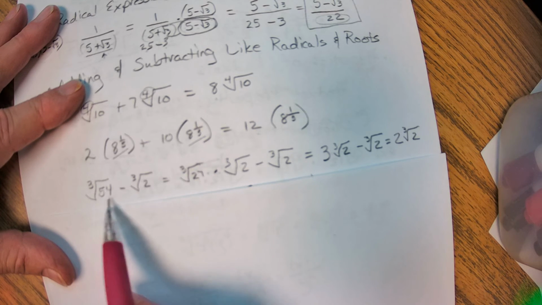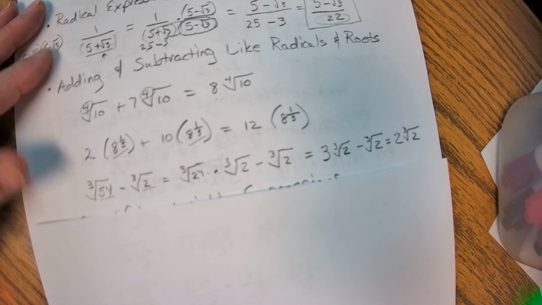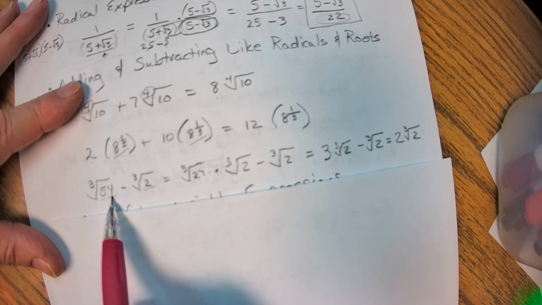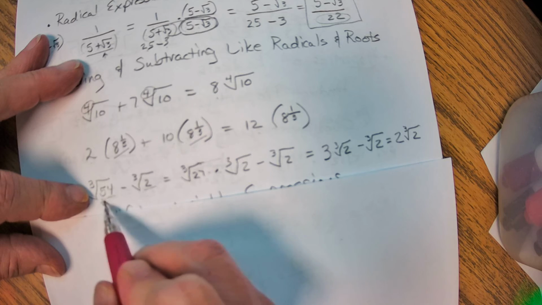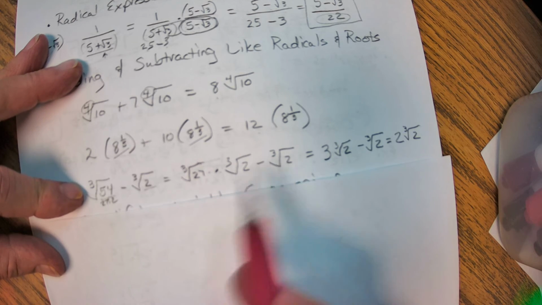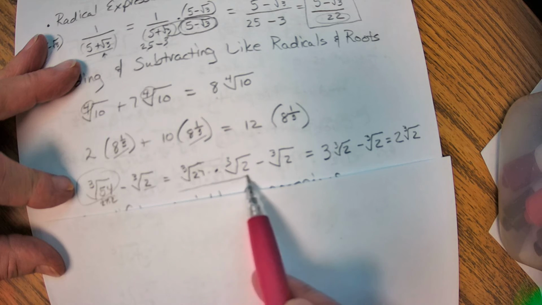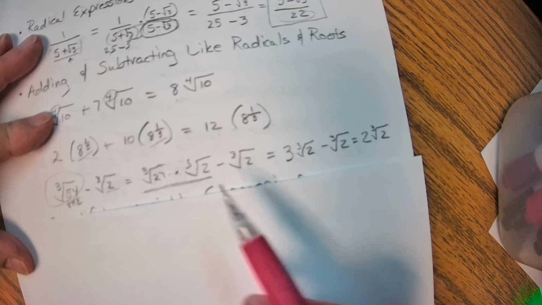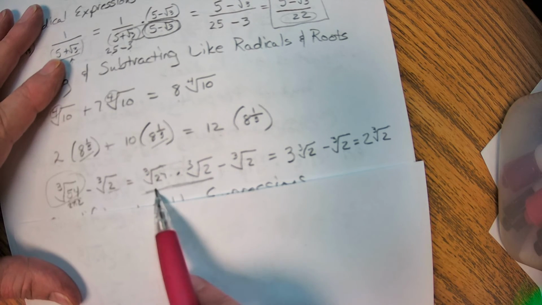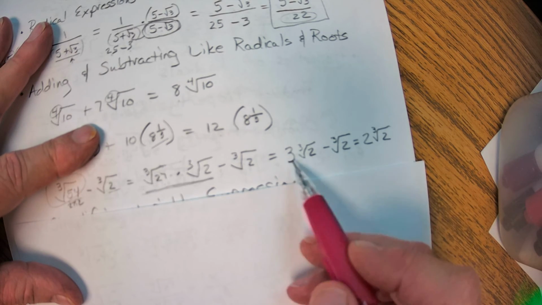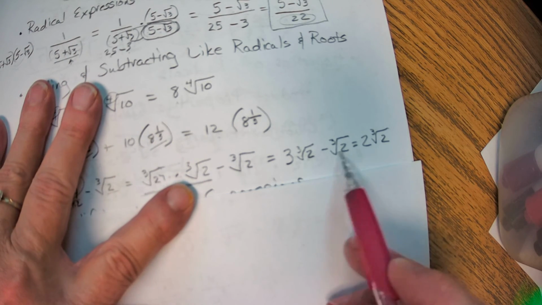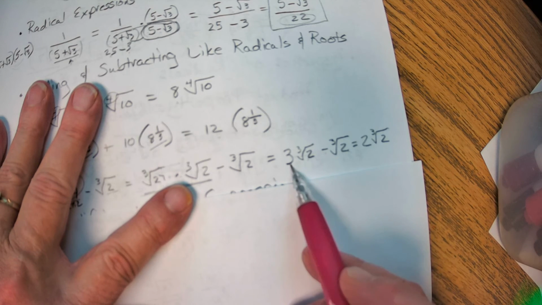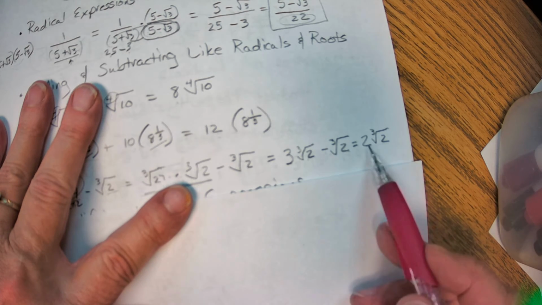Until then we get to something like this. These are not the same, so I can't subtract 2 from 54. That doesn't work that way. But I can rewrite this so that there's a perfect cube in there. Because I know that 27, this is really 27 times 2. So I'm going to rewrite this term to this right here. So now I have the cubed root of 27 is actually 3. I'm going to pull that out. So now I have 3 times the cubed root of 2 minus the cubed root of 2. Well, if I have 3 of them and you take 1 away, now I have 2 of them.